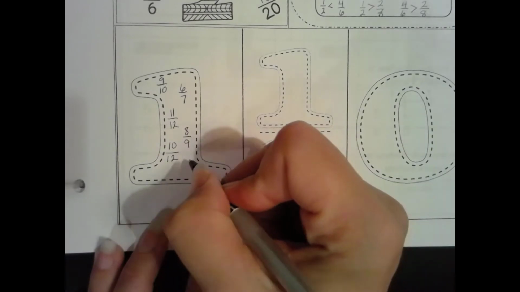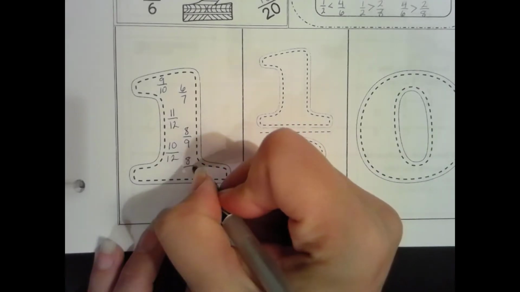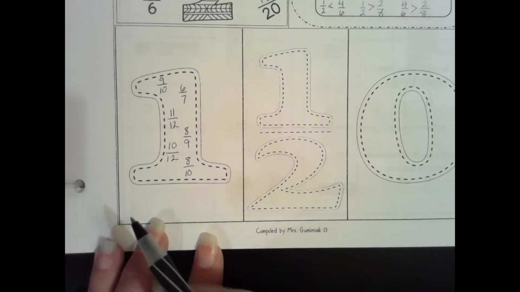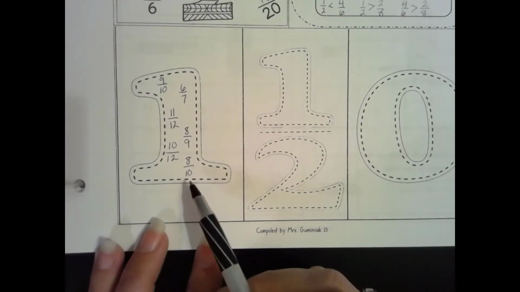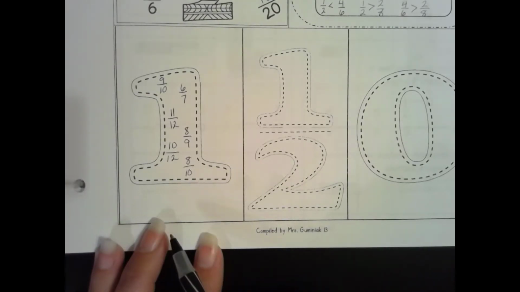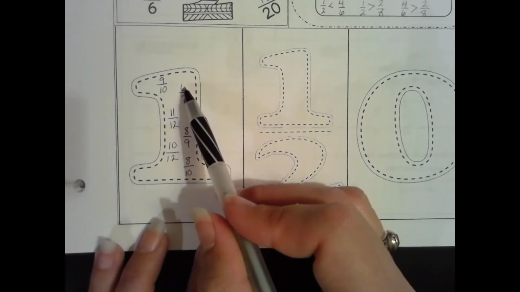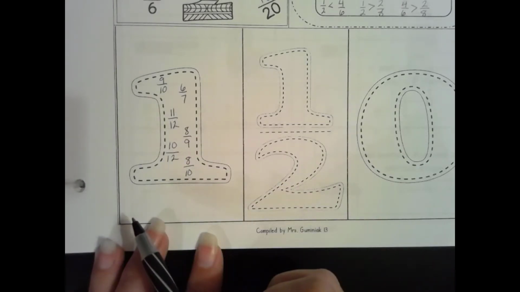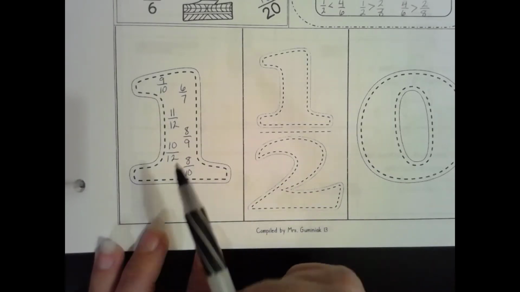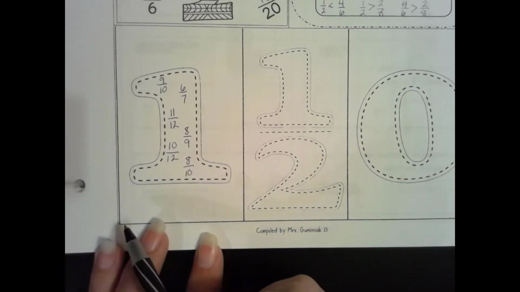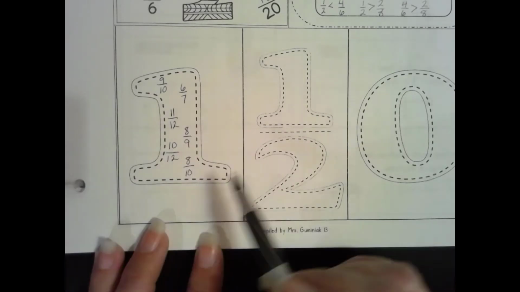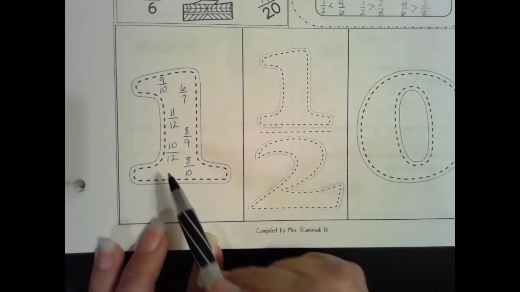Similar to 8/10. That's much closer to the whole thing being filled in than half of it. So if you see just one piece missing, it's closer to being a 1. So we can say the whole thing's almost filled in. It's almost a 1.